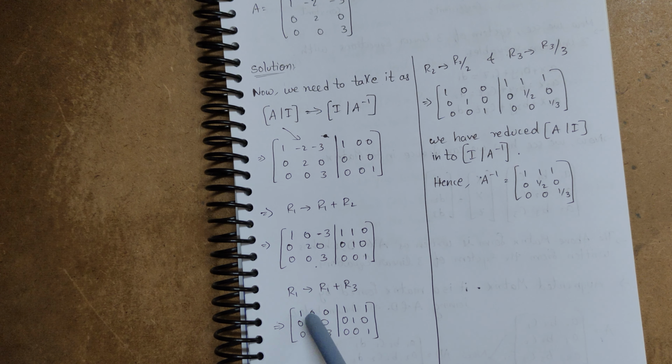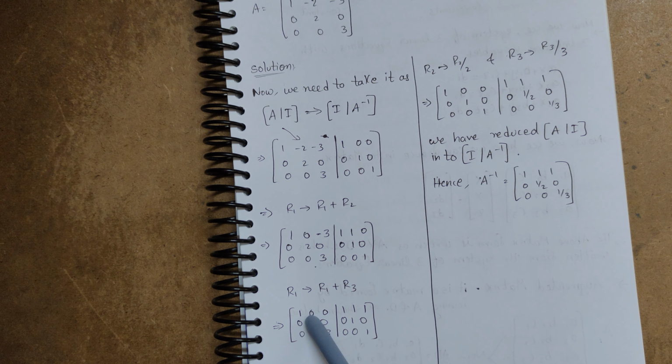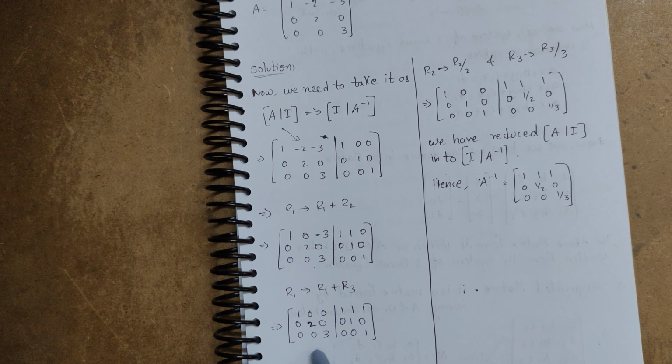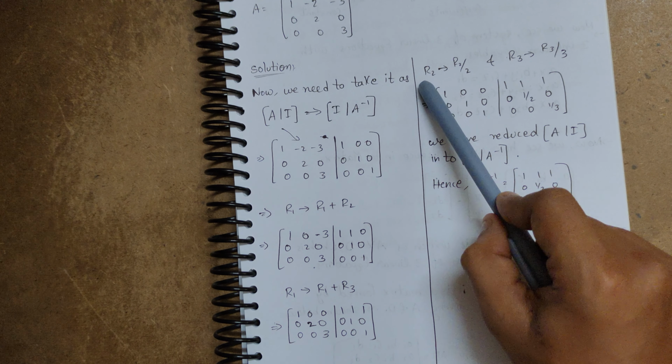Now we need to turn these 2 and these 3 into 1. Then only can we say it is an identity matrix, right? What is the identity matrix? The diagonal should be 1, 1, 1. So 2 becomes 1, 3 becomes 1. Let's see how it should become 1. If we divide 2 by 2, it will become 1. If we divide 3 by 3, it will become 1. Let's see how we will do it.